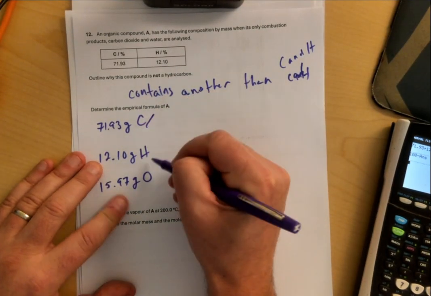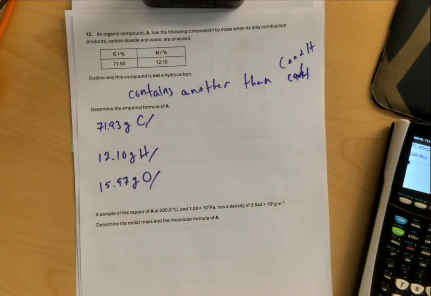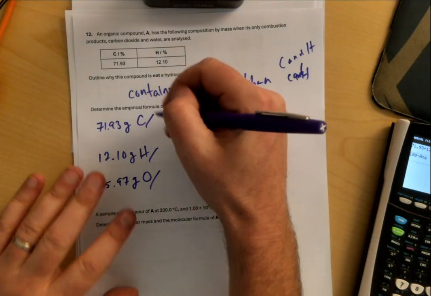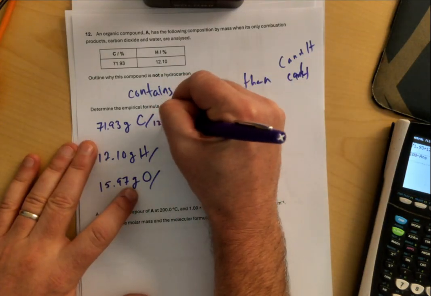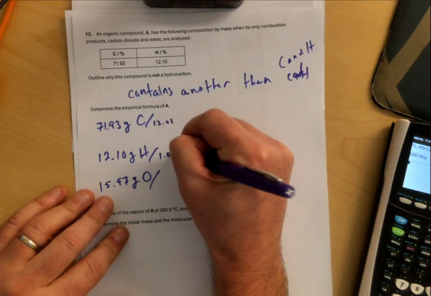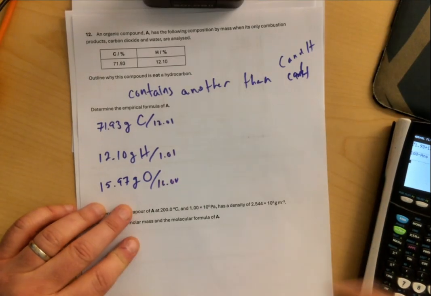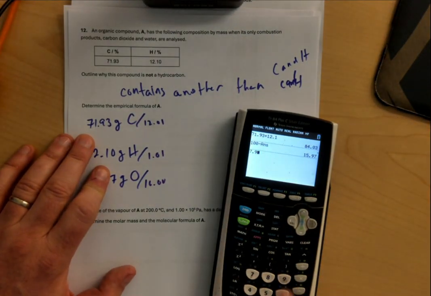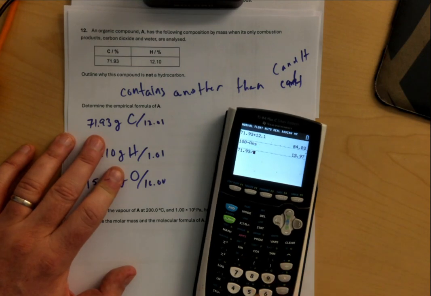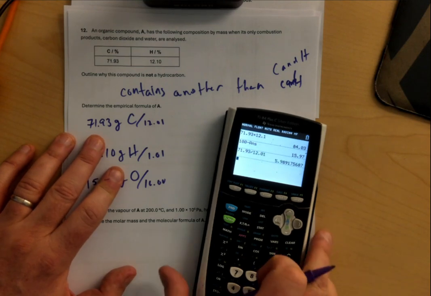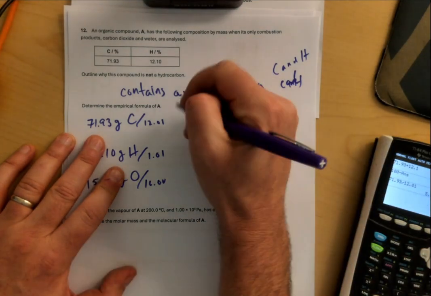All right, the empirical formula is just the ratio of moles of carbon, hydrogen, and oxygen. So to go from mass to moles, we divide by the molar mass. I'm going to do that for each of these. When we divide 71.93 by 12.01, we get 5.99.